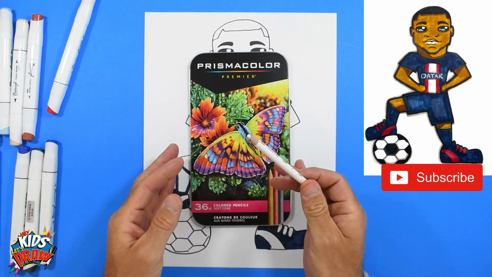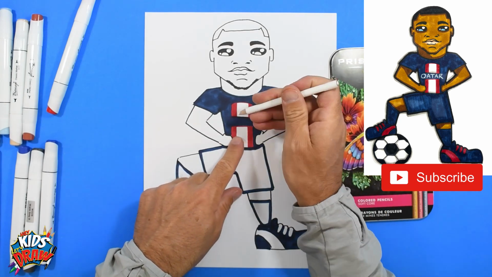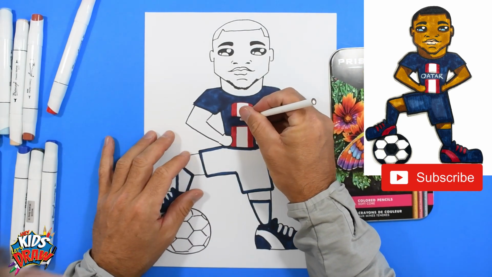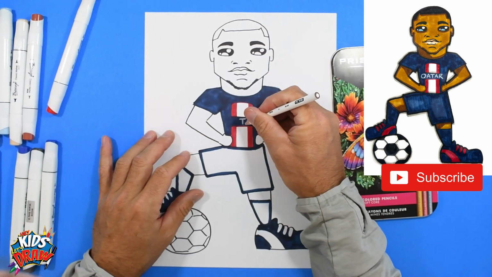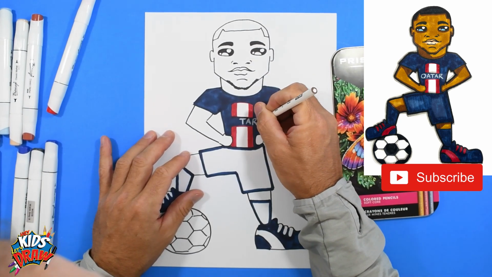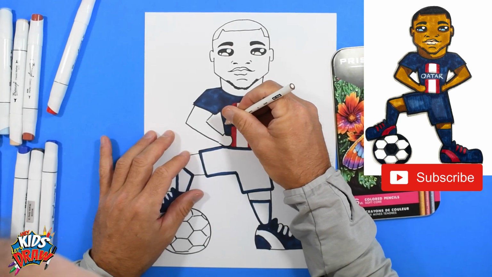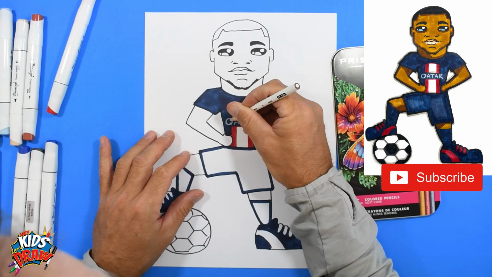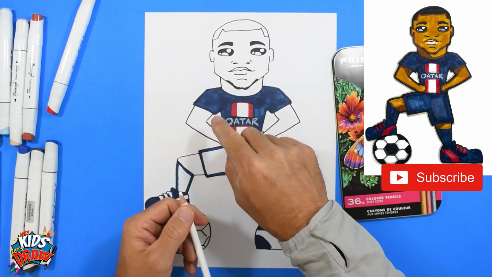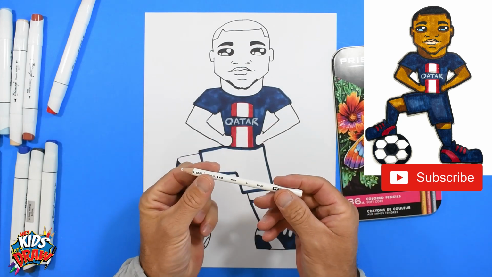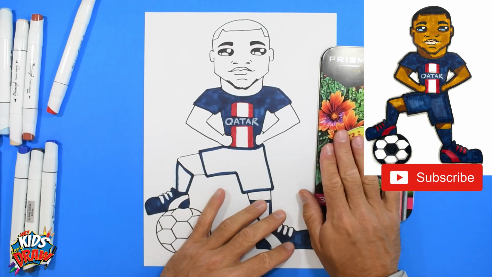I like to get the white Prismacolor when I have a dark area. And then I can color over something like this. I can say, put the sponsor. Qatar, I think it's Qatar. People say it different ways. There we go. So when you have a dark color, you can also come over the top of it in a white, and it shows up really easily. It's a good trick. So these are Prismacolors.